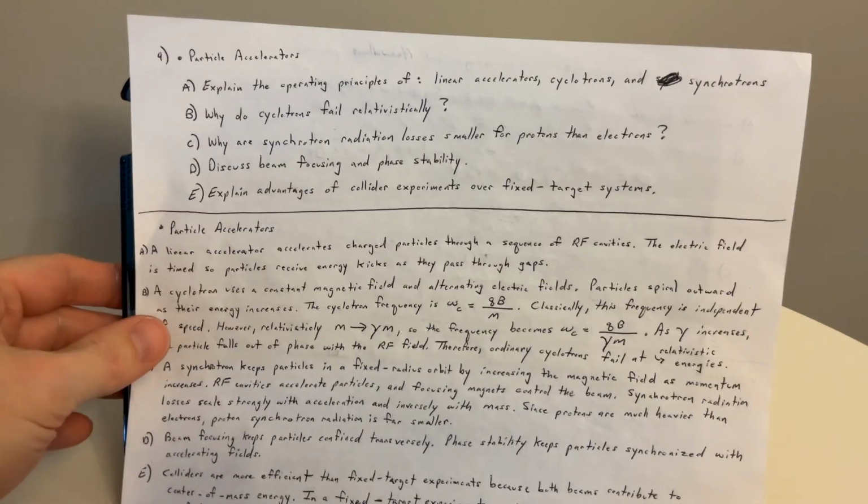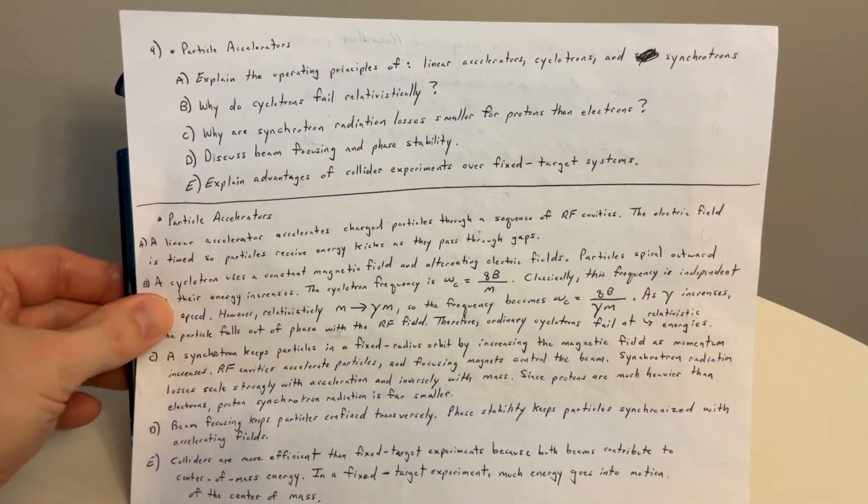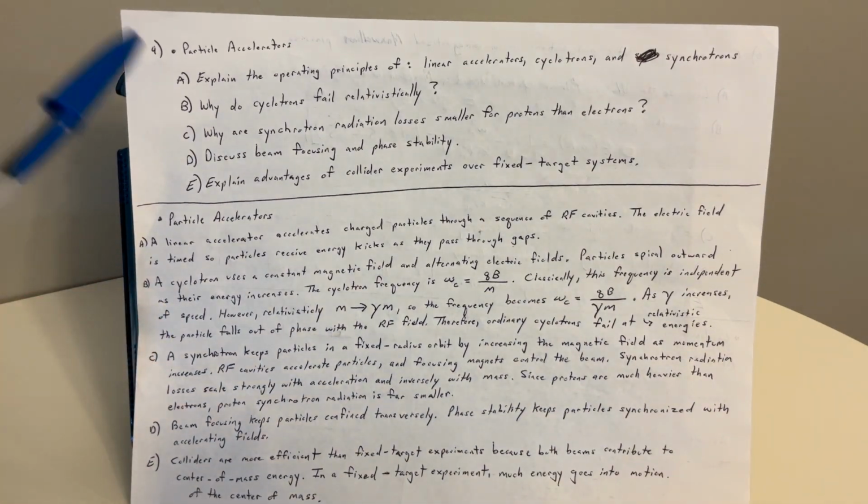All right. Sorry, just getting this in focus. Okay. Sorry about that. Number 9, particle accelerators. Okay, part A, explain the operating principles of linear accelerators, cyclotrons, and synchrotrons.